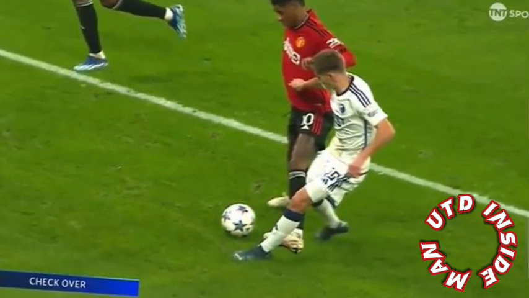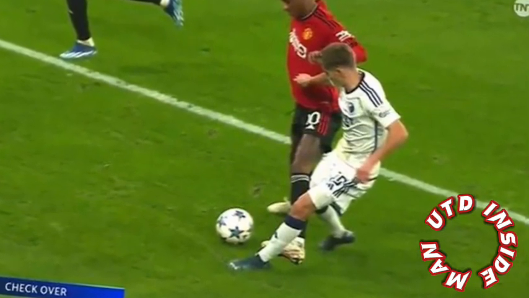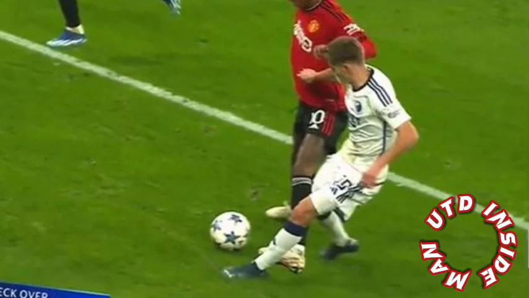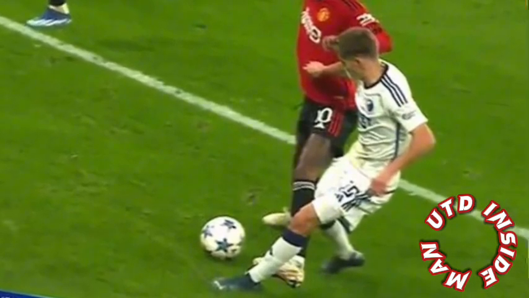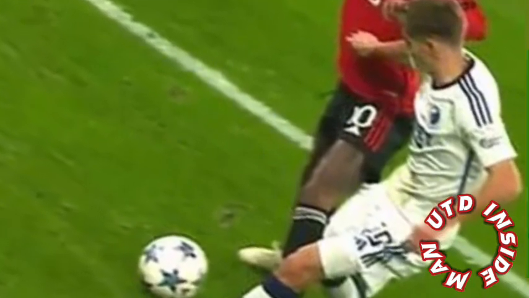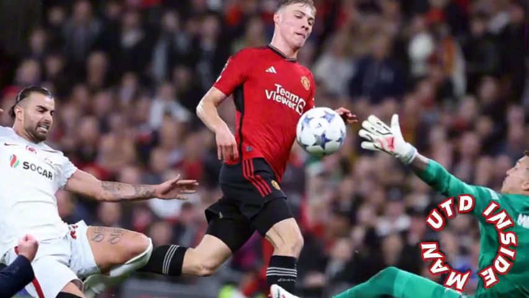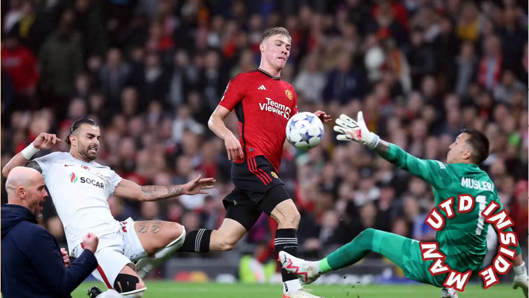Scott McTominay puts it on a plate for Rasmus Hojlund to score opener versus Copenhagen. Rasmus Hojlund opens the scoring as Manchester United take an early lead against Copenhagen. It was Aaron Wan-Bissaka who picked out a brilliant run from midfield by Scott McTominay, who doesn't panic before looking up and picking out Hojlund with a low cross at the back post.